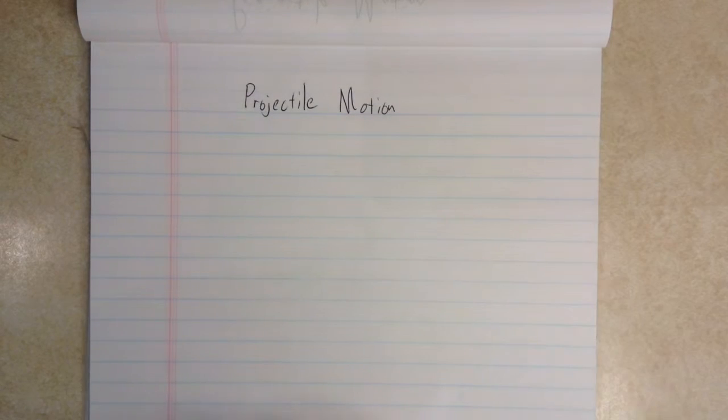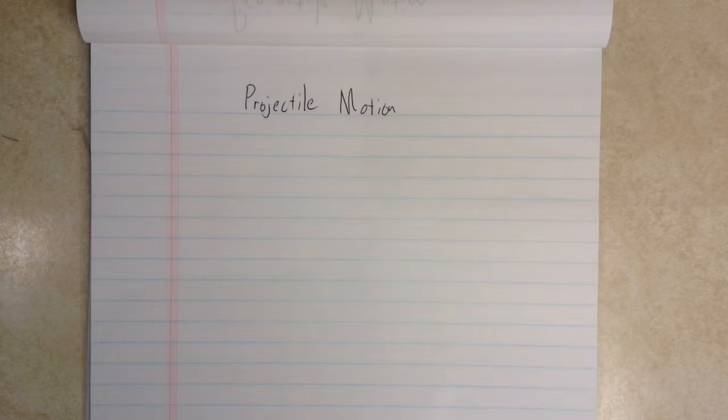Right, this video will be about solving a projectile motion problem. It's specifically looking at a projectile motion problem where the projectile has some initial vertical velocity as well as the initial horizontal velocity that all projectiles have.